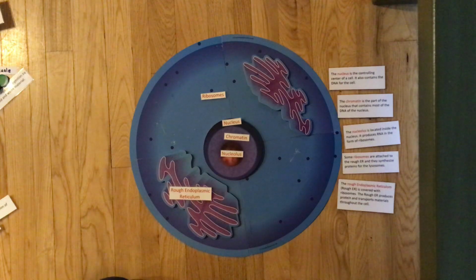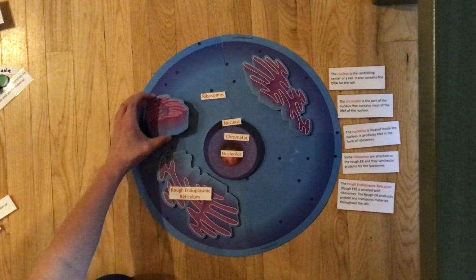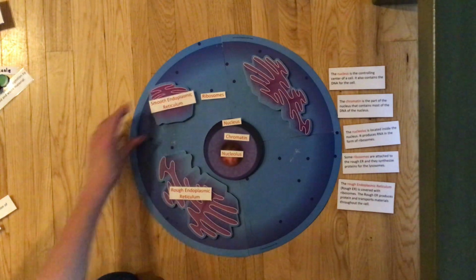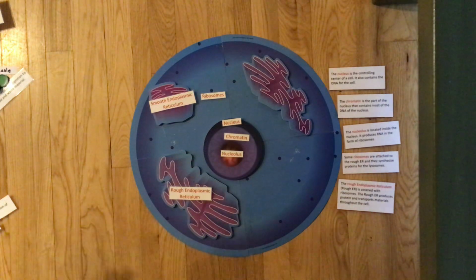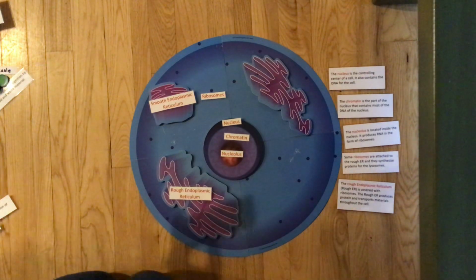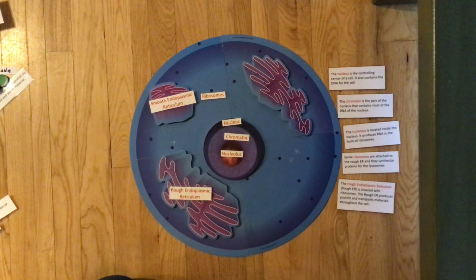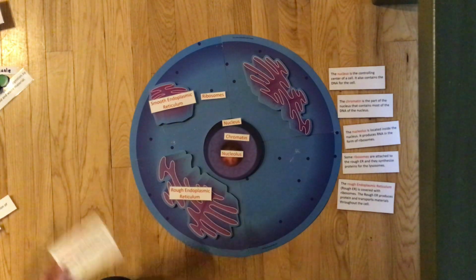Along with that highway system is the smooth endoplasmic reticulum. This also transports materials, as well as proteins, so ribosomes, and lipids, which are fats.